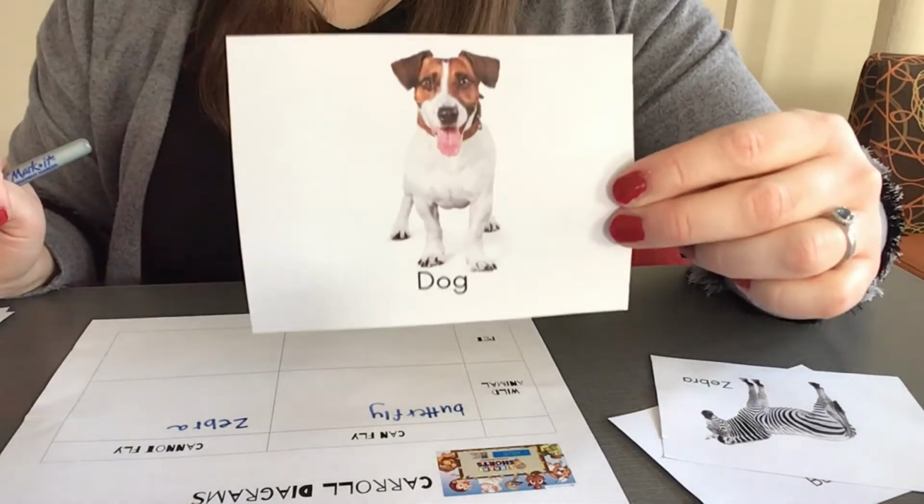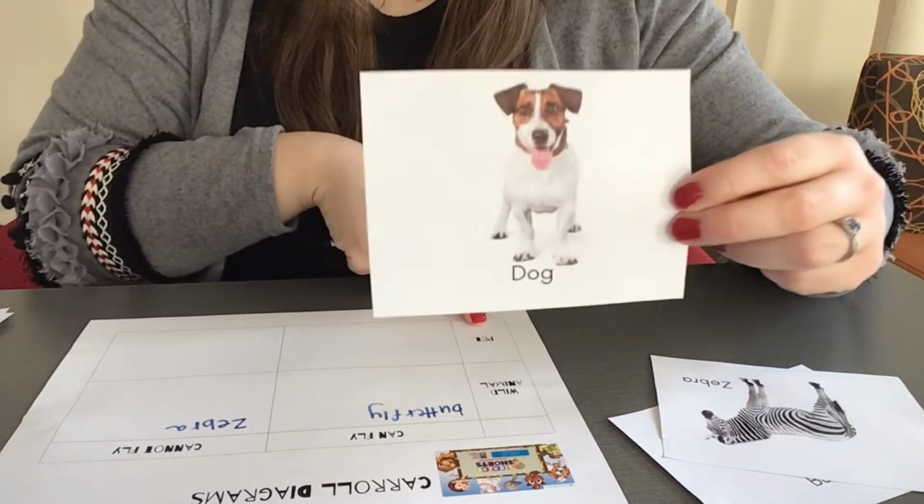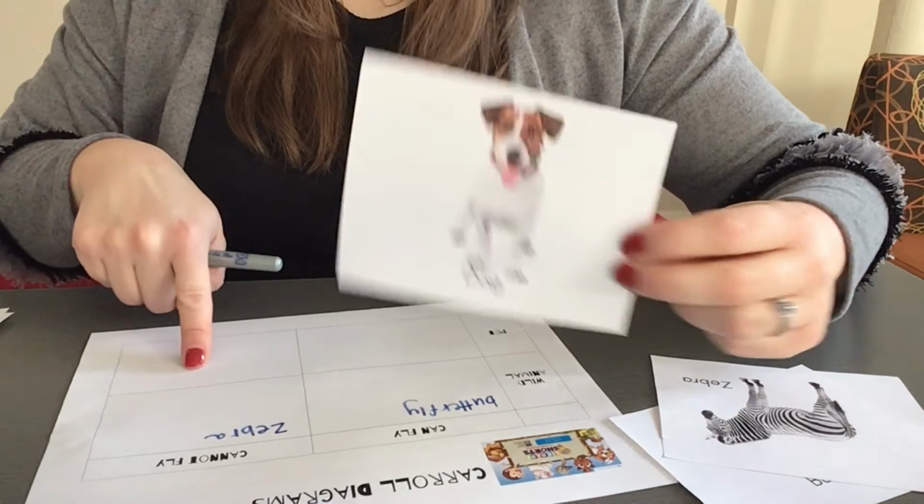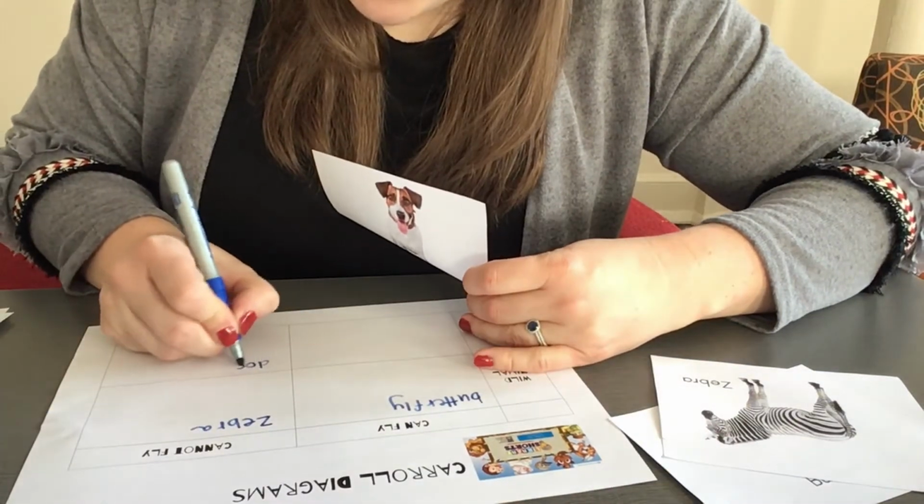Is a dog a pet? Yes. So that means it's going to go under my pet category. But dogs cannot fly, so it'll end up over here. Dog.